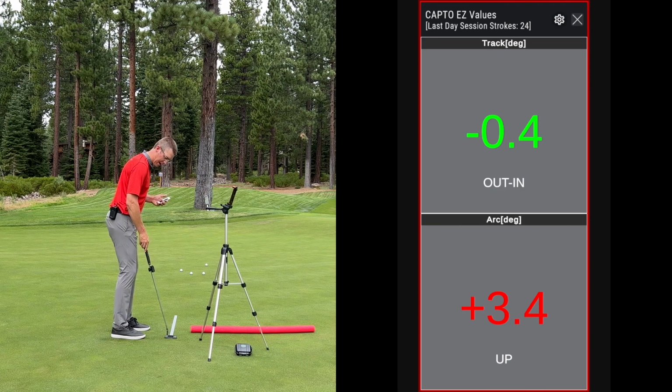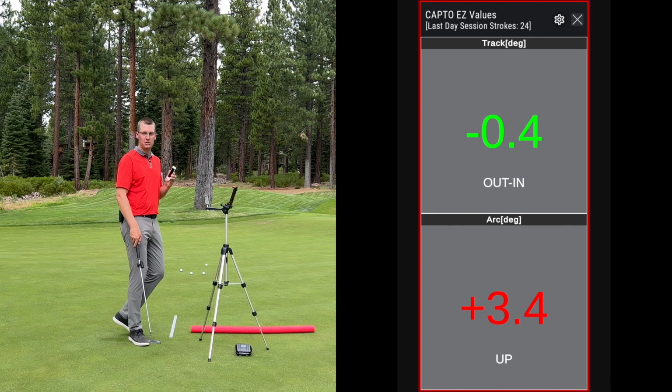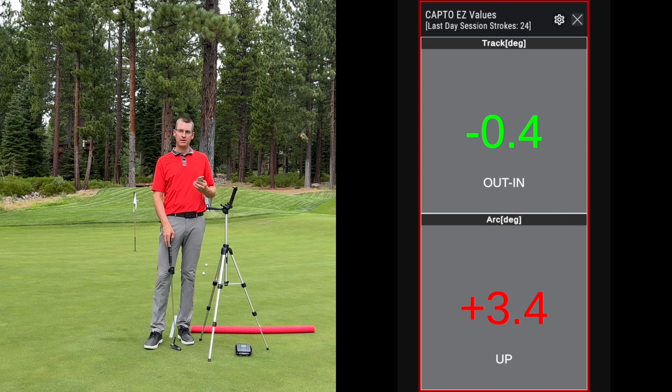If the ball moves way back by my right toe, could be a little bit more in to out. If I move it way up by my left toe, could be something that gets a little bit more out to in. So just using technology to give you feedback on the things you're changing. Are they helping or are they hurting?